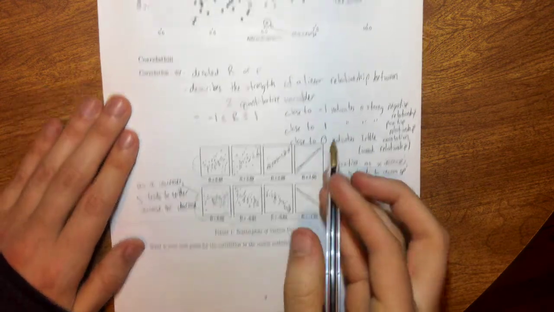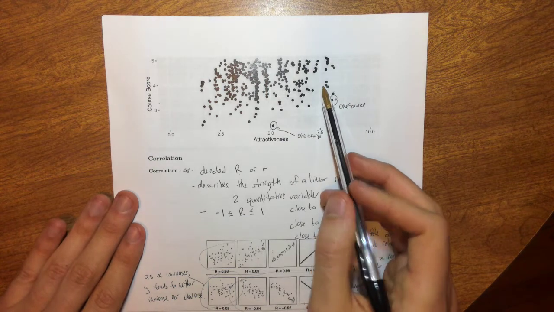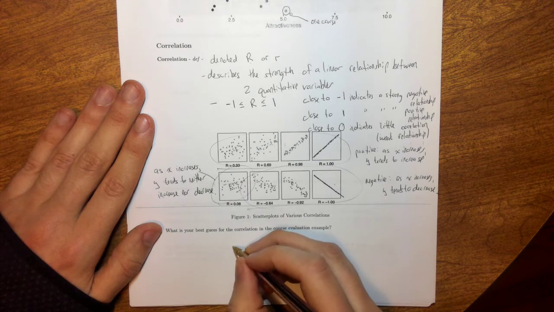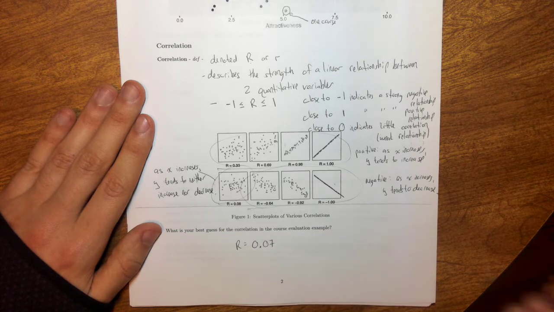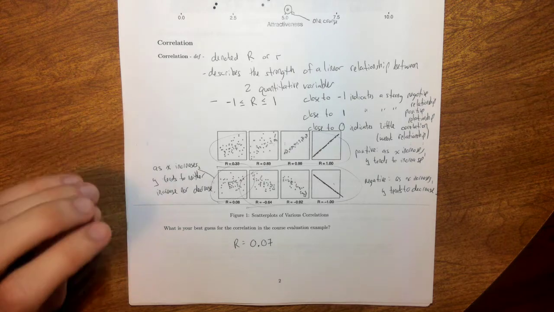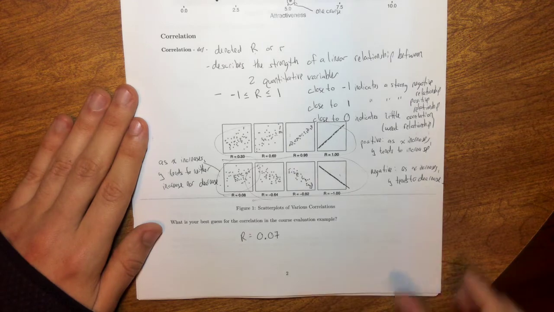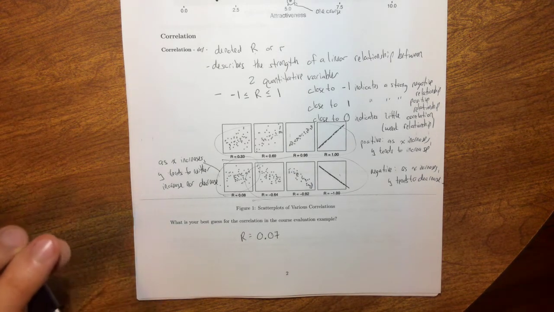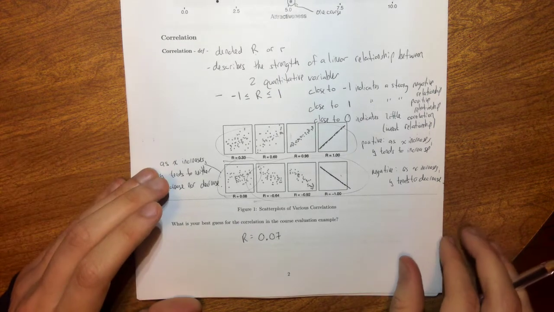So my guess was that I'm seeing a very slight positive relationship. It almost looks similar to this graph in the bottom left. And so my guess is, I don't know, 0.07. So something small but positive, because we see that there's a very weak relationship between course score and attractiveness. This is just a guess, so as long as you're in the ballpark, so you're not saying negative 0.5 or positive 0.7, we're counting that as good.